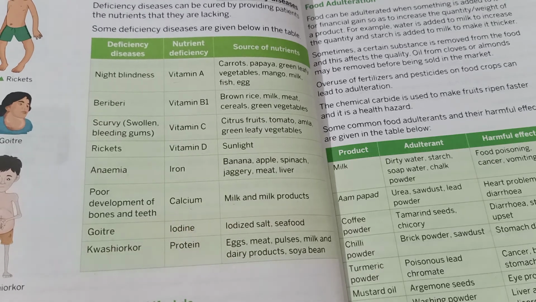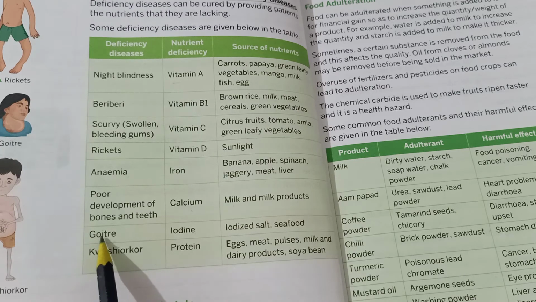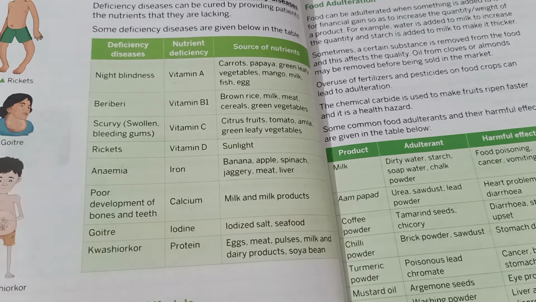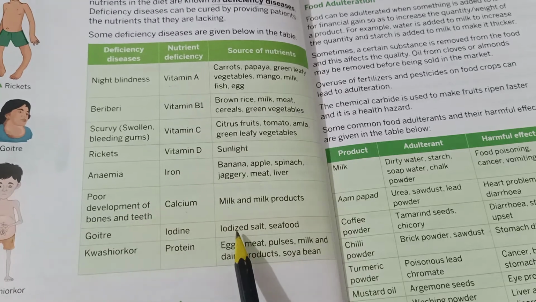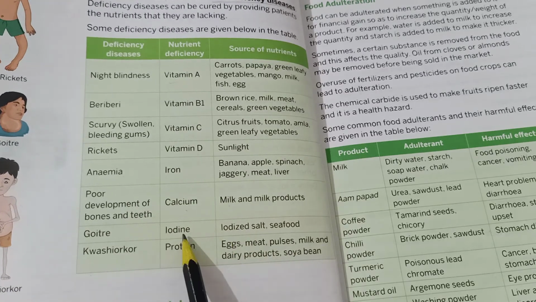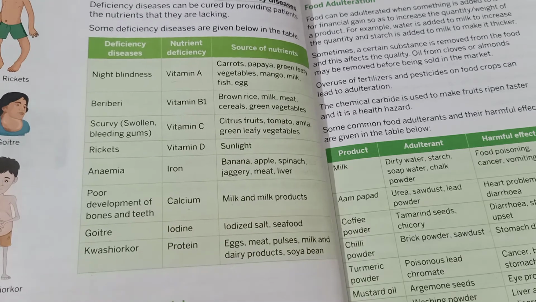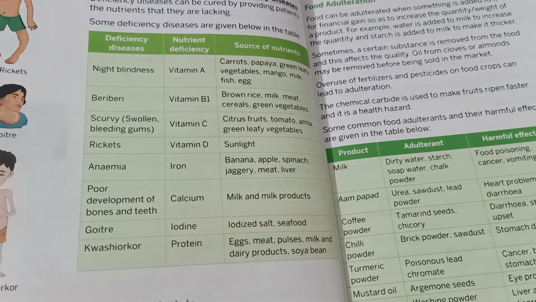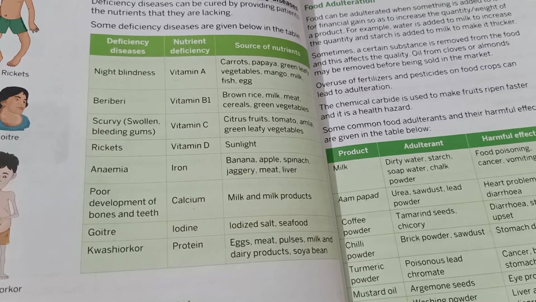Therefore, to prevent ourselves from getting goiter, what do we have to do? We have to eat food which provides lots of iodine, for example, iodized salt and seafoods. That's why we don't eat normal salt nowadays, we eat iodized salt.